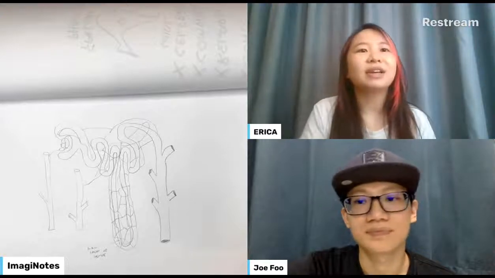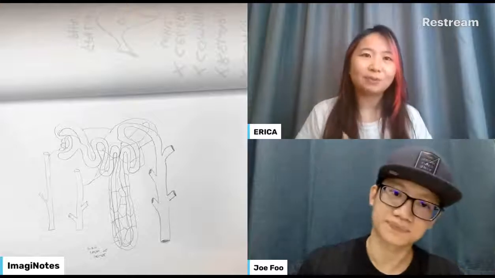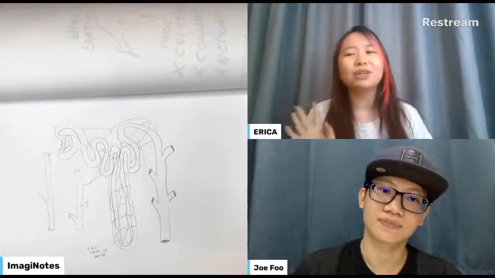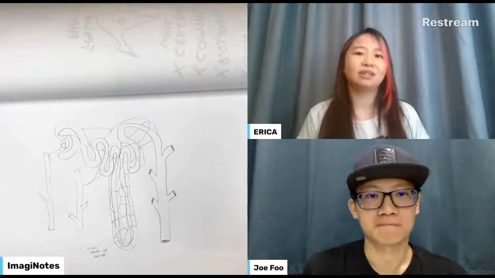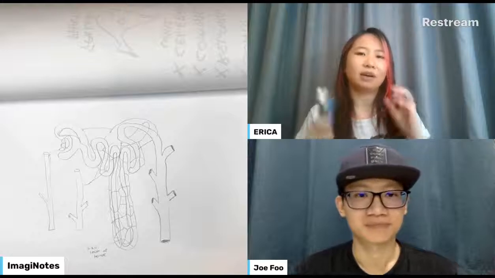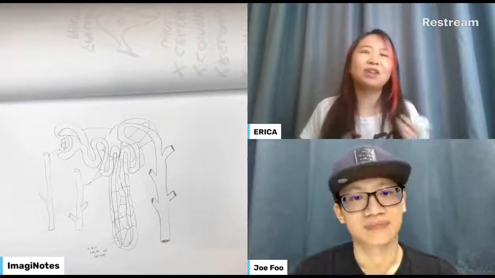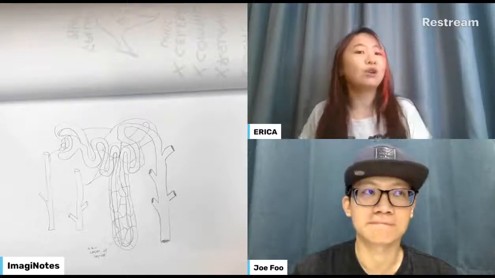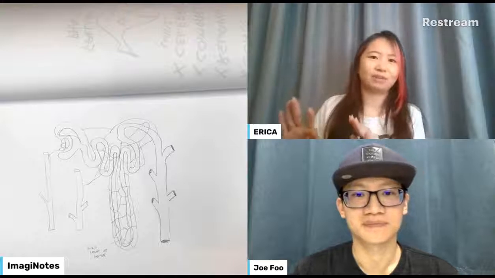So basically, to avoid this problem, that's where ImagiNotes steps in. In this session, we took a break from chemistry because we want to show you guys that the ImagiNotes techniques can be applied to any subject. For those of you who are just joining us, ImagiNotes is a creative note-taking method that helps you avoid memorizing, because memorizing for studying does not work.